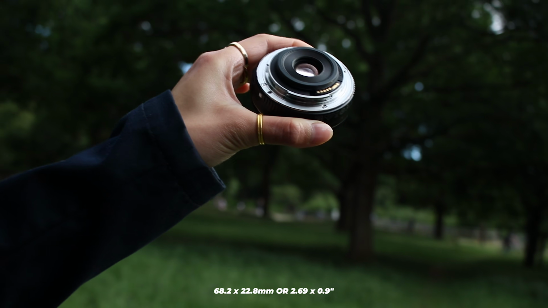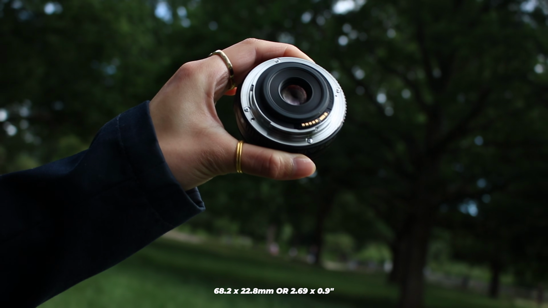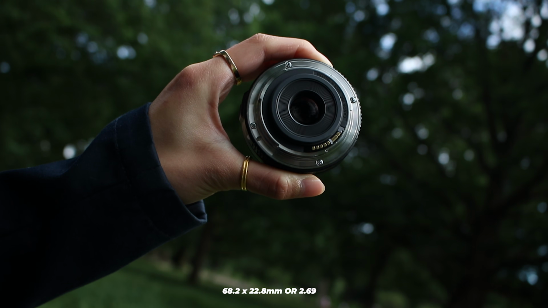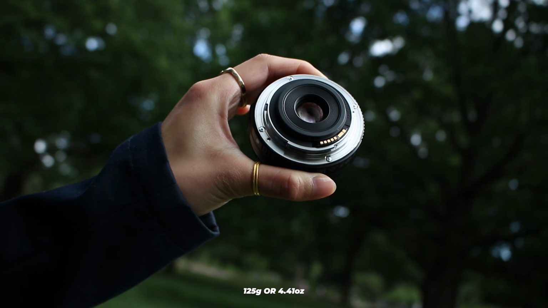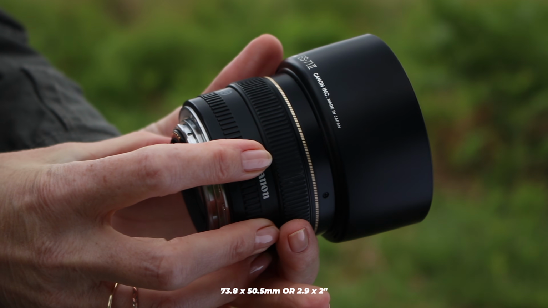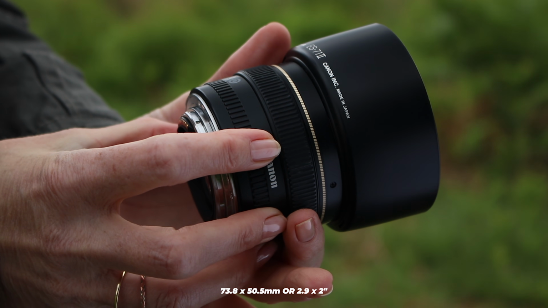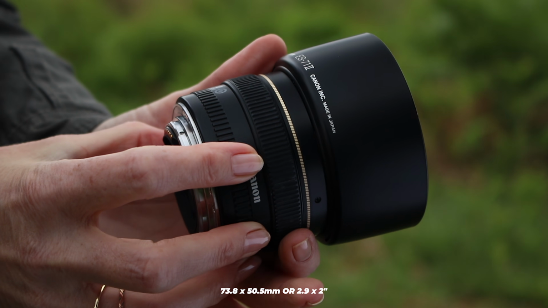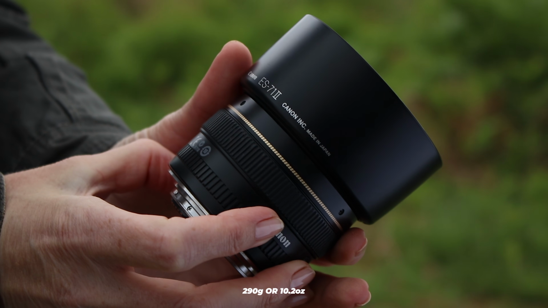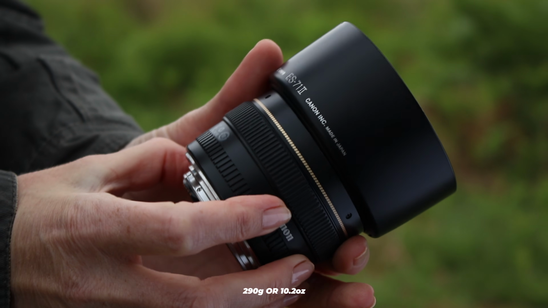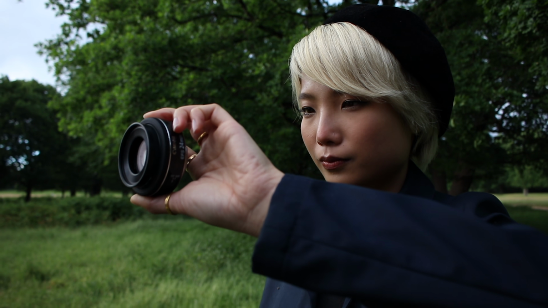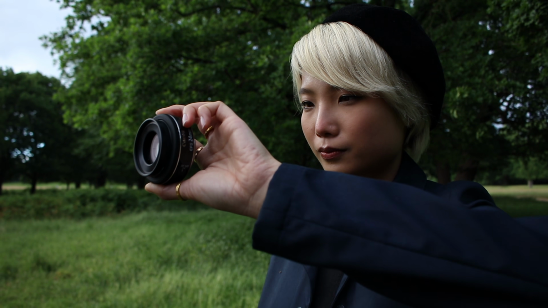So the Canon EF-24mm lens measures 68.2 by 22.8mm, or 2.69 by 0.9 inches, and weighs in at 125 grams, or 4.41 ounces. The EF-50mm f1.4 on the other hand measures 73.8 by 50.5mm, or 2.9 by 2 inches, and weighs in at 290 grams or 10.2 ounces. Obviously, the Canon 24mm f2.8 lens is quite a bit flatter, hence the pancake nickname.